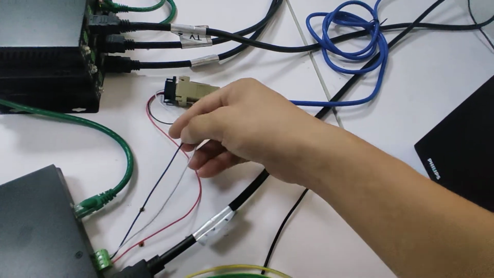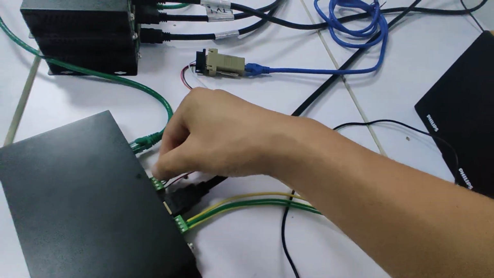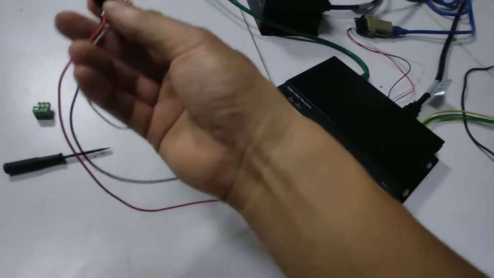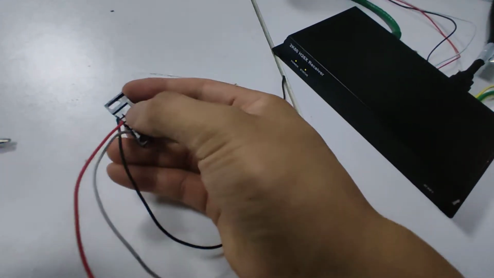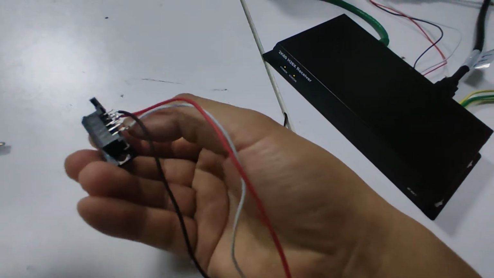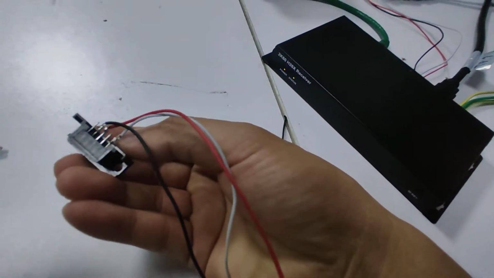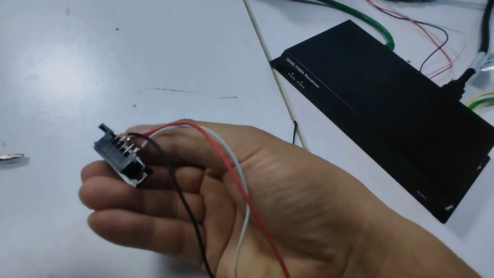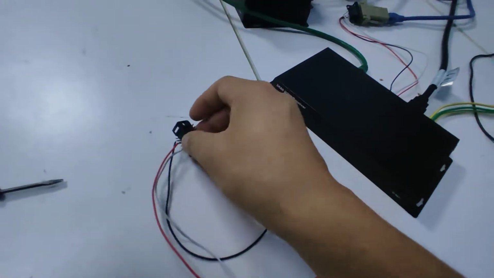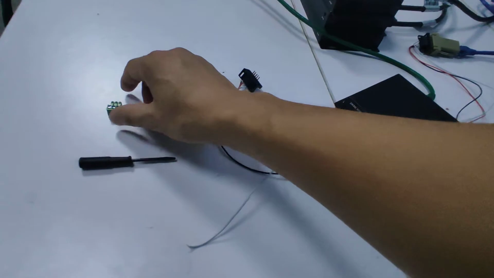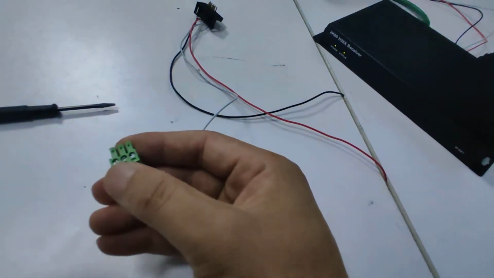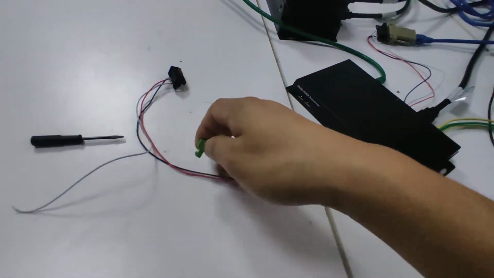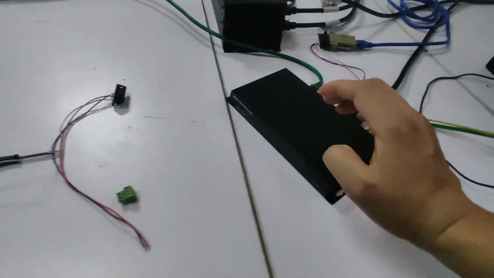DIY this cable here. Basically we use a Phoenix connector, going to be like this one. So this is the OST2, and normally we just use pin 2, pin 3, and pin 5. Pin 5 is for the ground, pin 3 is for the aux, and pin 2 is for the TX. On this side we have this 3-pin Phoenix connector, so we connect to the 3 wires from this short adapter. Then we have this one connect to the receiver.